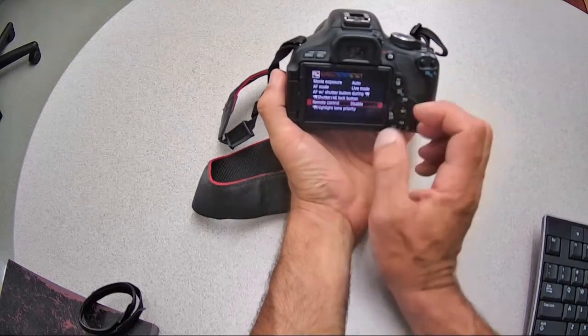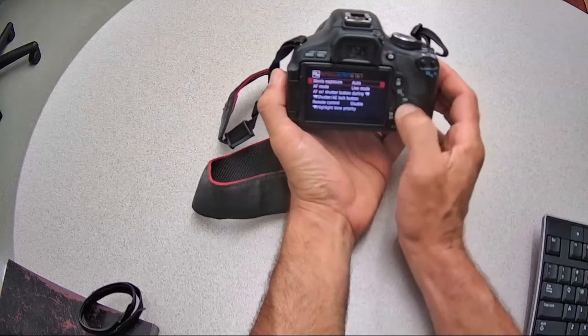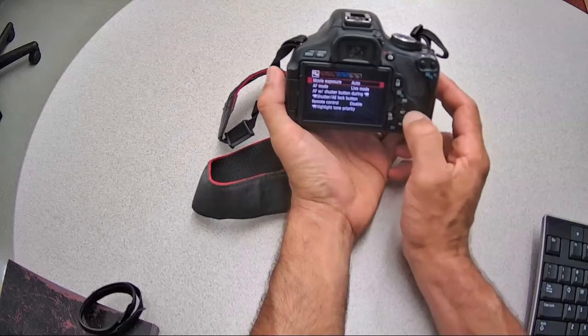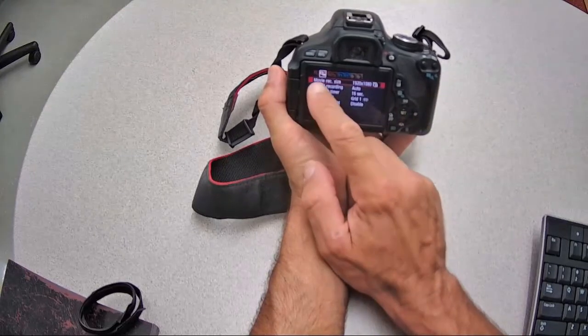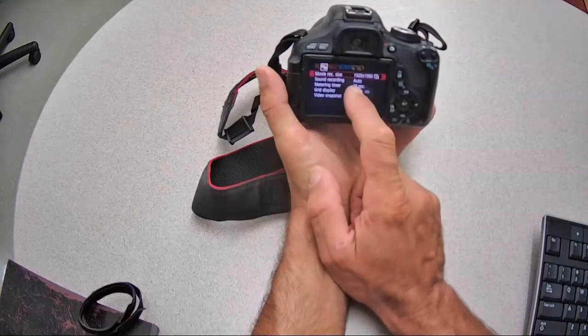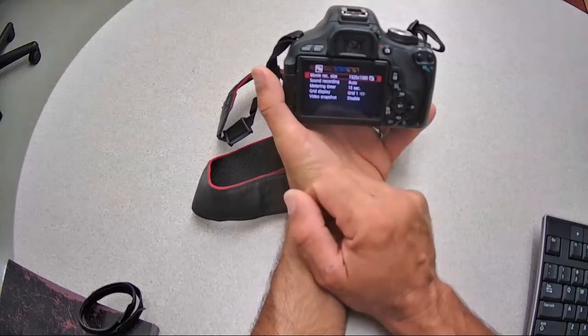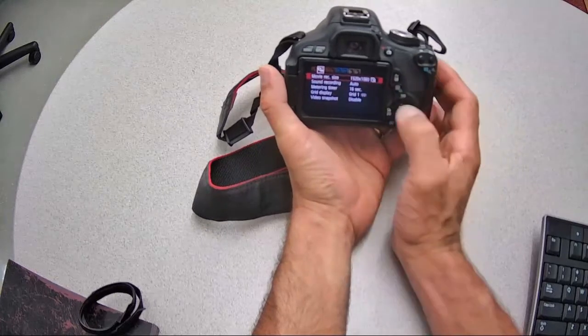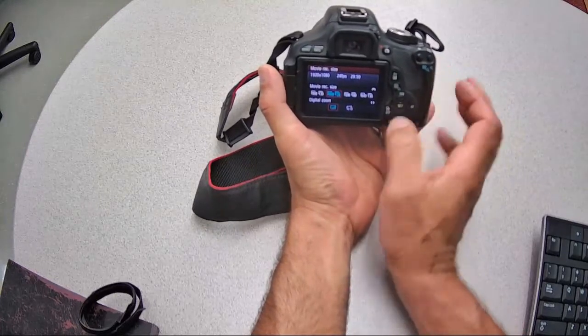So right now our movie exposure is set to auto. I'm going to leave that alone. All right, I'm going to bump over one. Recording size, and right now we're recording 1920 by 1080, and I'm going to leave that alone. But actually, I'm going to hit the set button just to show you what your options are.